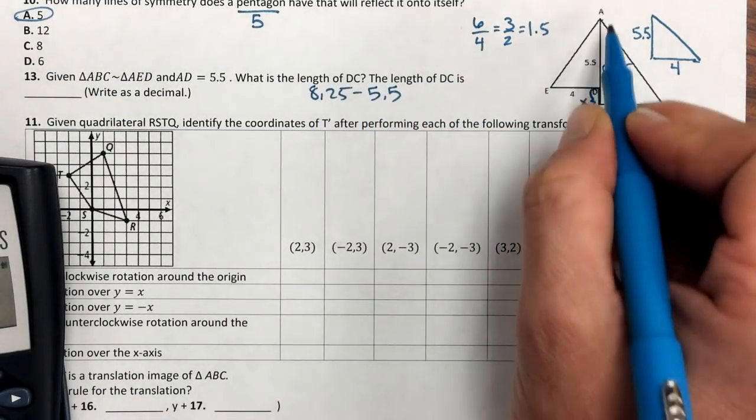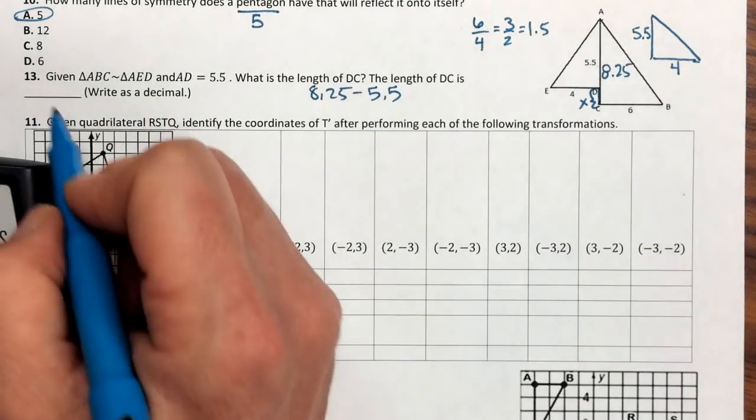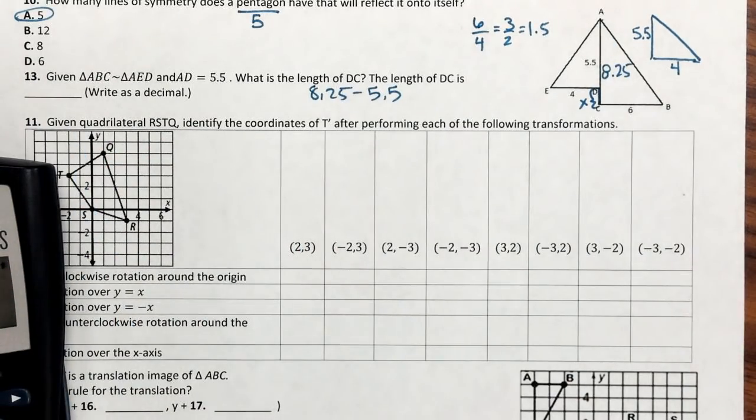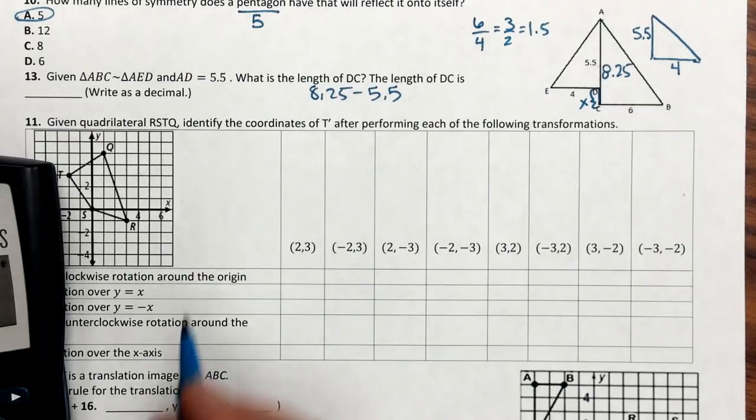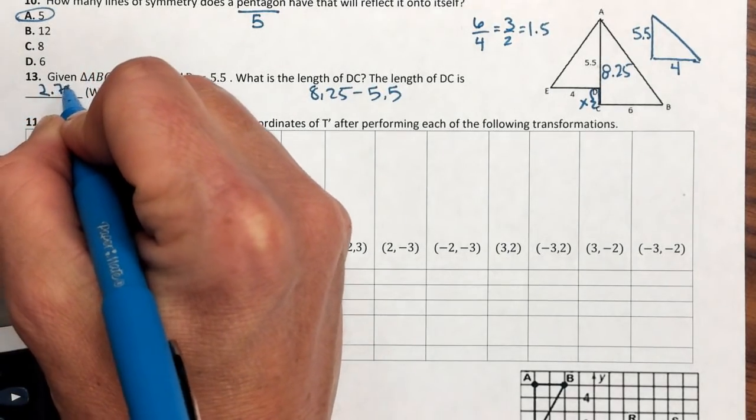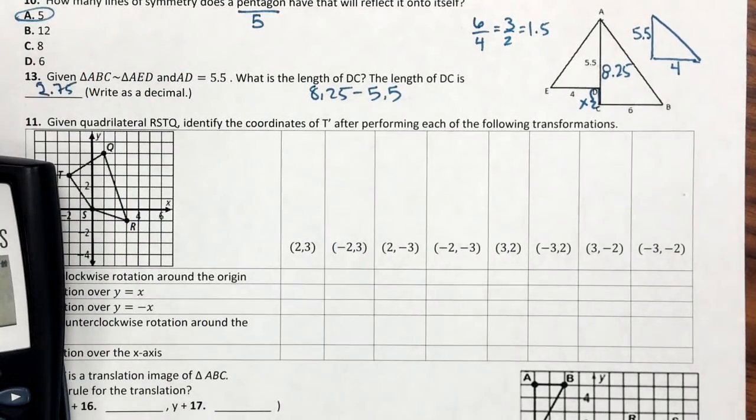Okay, and so if we want the distance of this little chunk here, we would take 8.25 and subtract 5.5, because this is the difference between the long and the short, which gives us 2.75. That's a little messy, but that's 2.75. Okay.